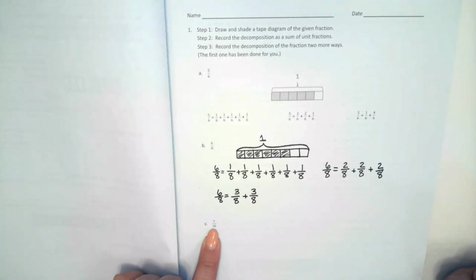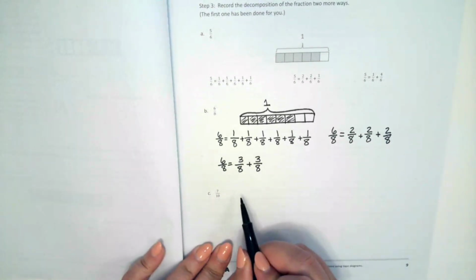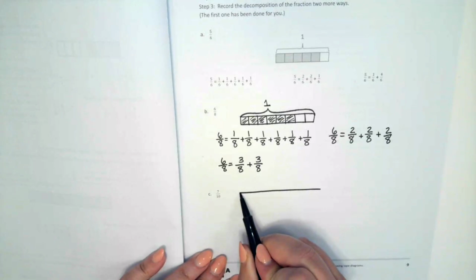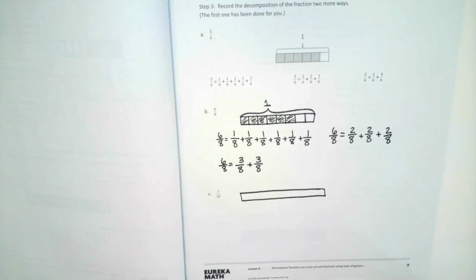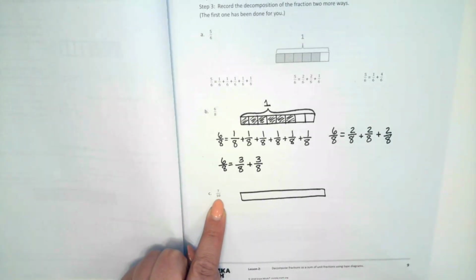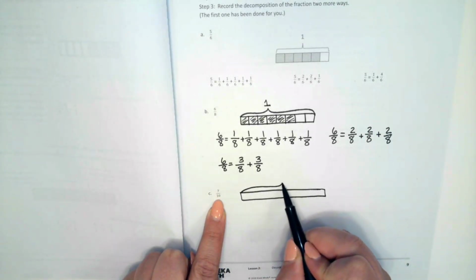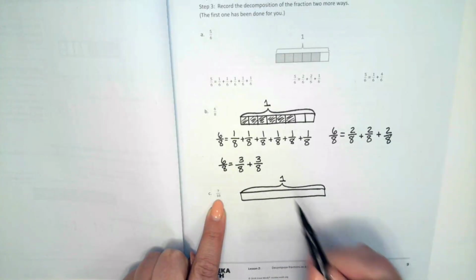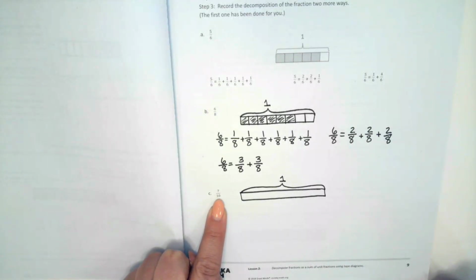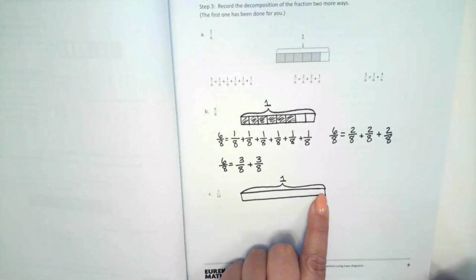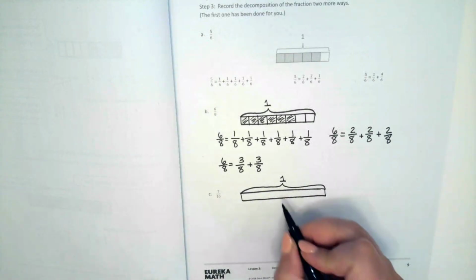Okay, letter C, 7/10. Make your tape diagram. Is 7/10 more than one whole or less than one whole? It is less than one whole. So our entire tape diagram can be one whole. How many parts do we need to partition it into? Look at the denominator. For tenths, that means we need 10 equal parts. Partition your tape diagram into 10 equal parts.